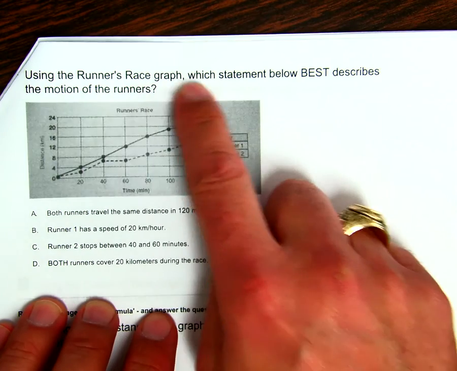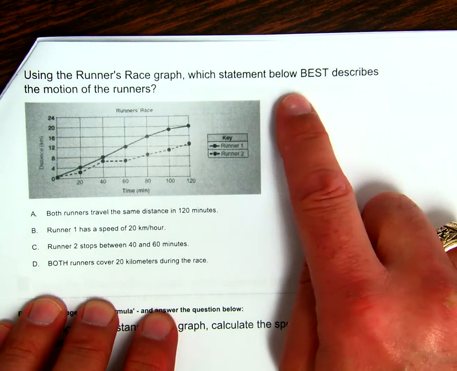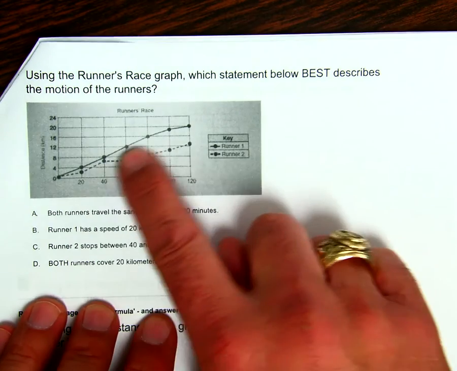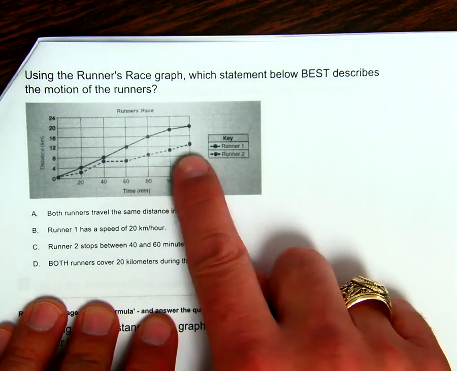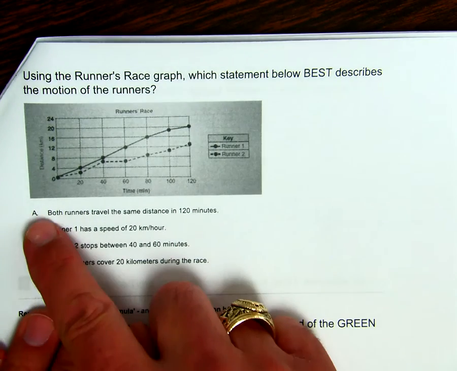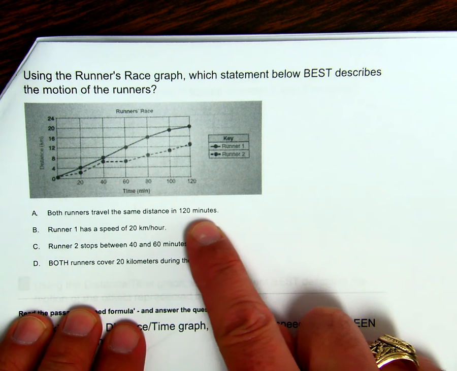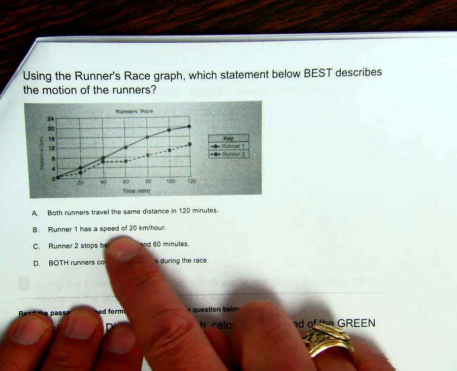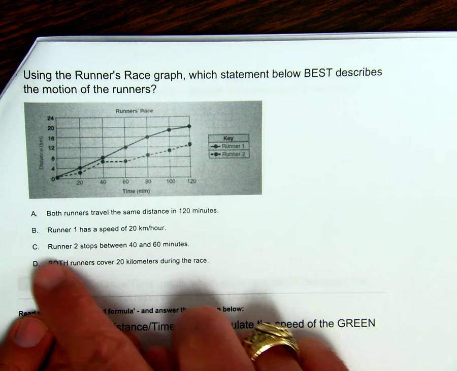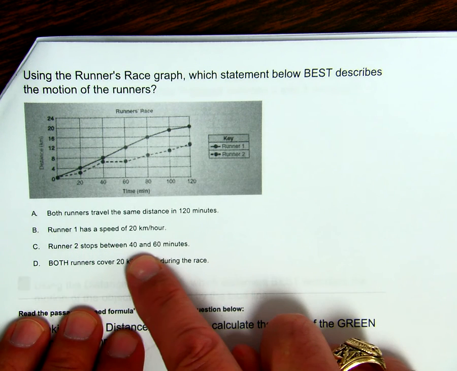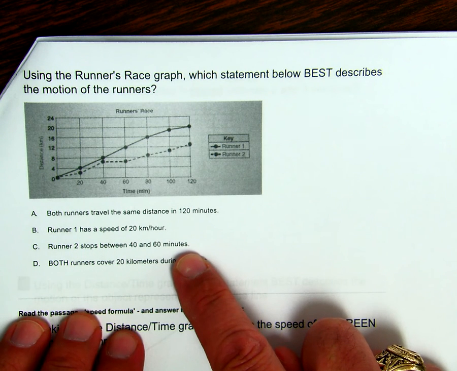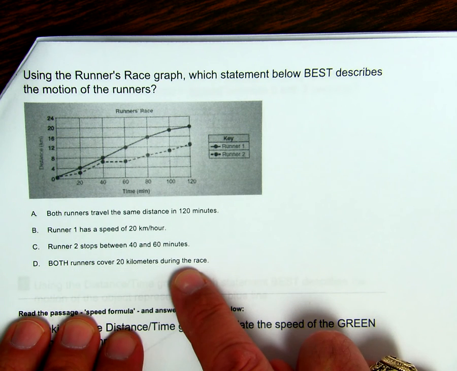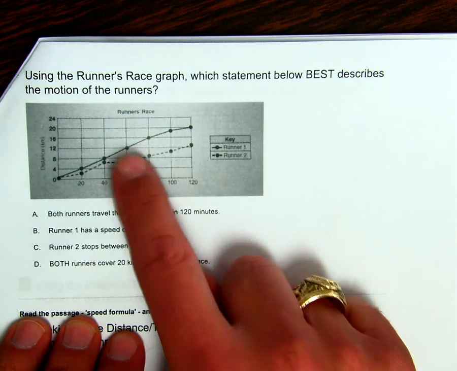Using the runner's race graph, which statement below best describes the motion of the runners? So we have runner 1, which is our solid line, runner 2, which is our dotted line. Is it A, both runners travel the same distance in 120 minutes? B, runner 1 has a speed of 20 kilometers per hour? C, runner 2 stops between 40 and 60 minutes? D, both runners cover 20 kilometers during the race. Which one of those statements best describes that graph?